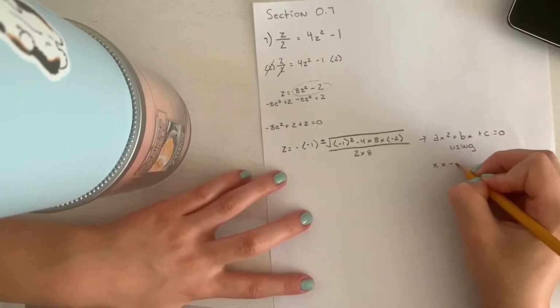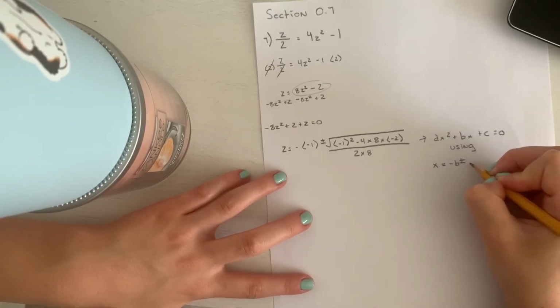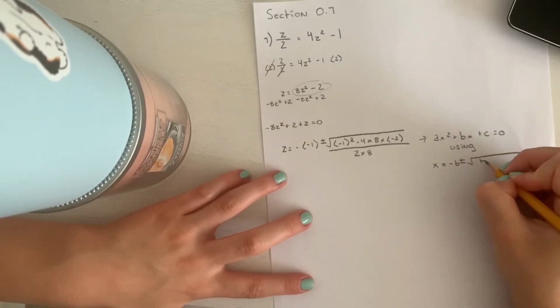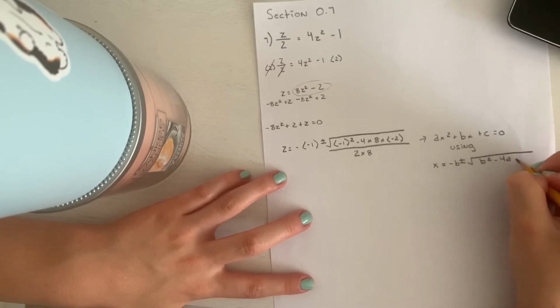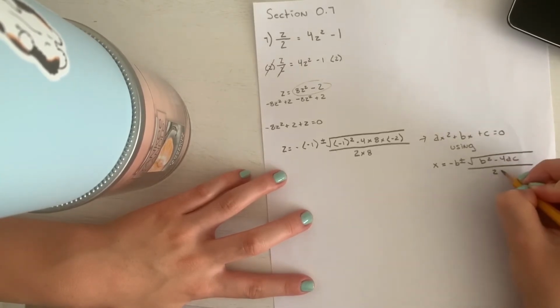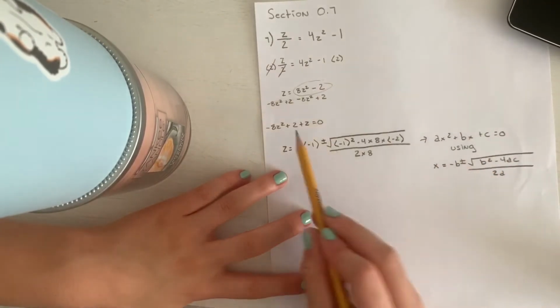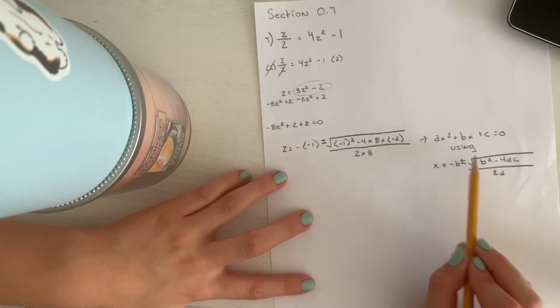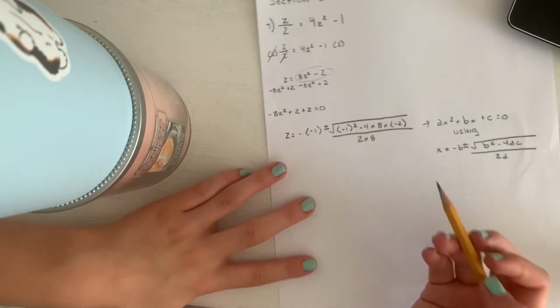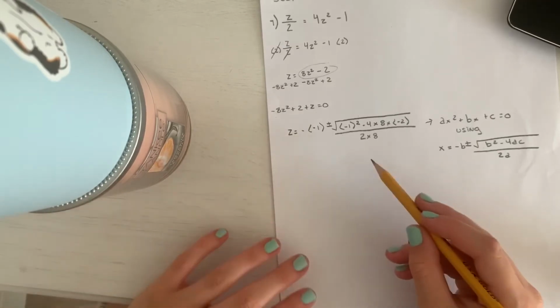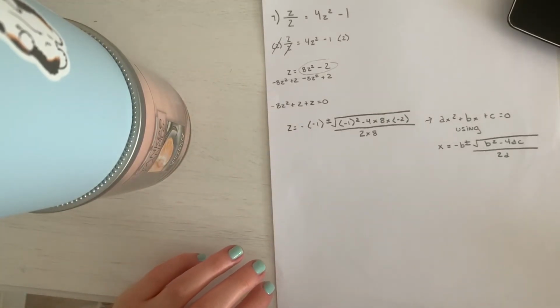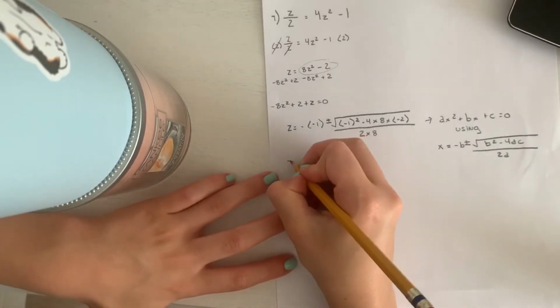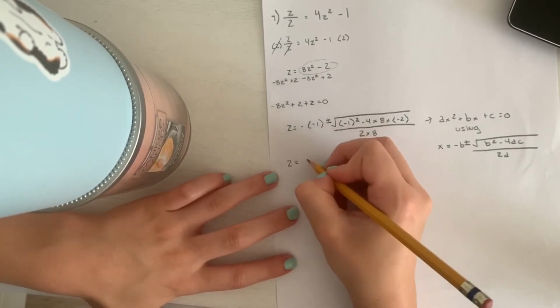Using that, we can use the quadratic equation, which is x equals minus b plus or minus the square root of b squared minus 4ac, divided by 2a. So you take the numbers from negative 8z squared plus z plus 2 equals 0 and plug them into the quadratic equation.